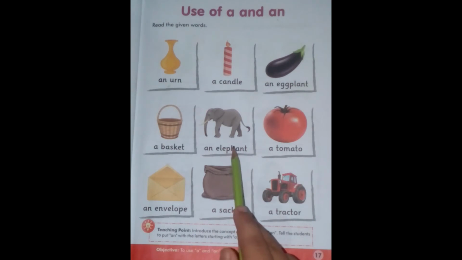Look, this is an elephant. Elephant is a common noun. Its starting sound is e. So it is a vowel, and we put an before the elephant. An elephant.